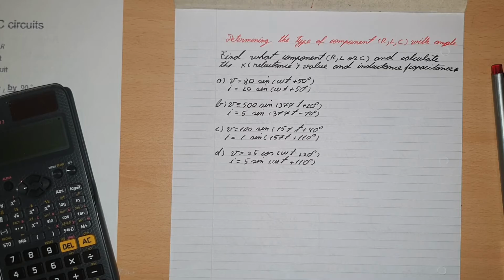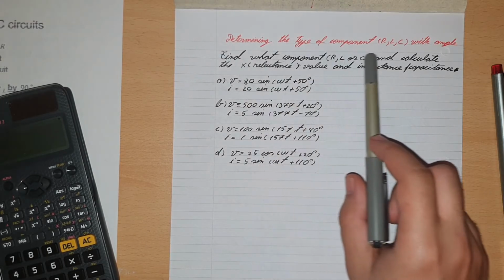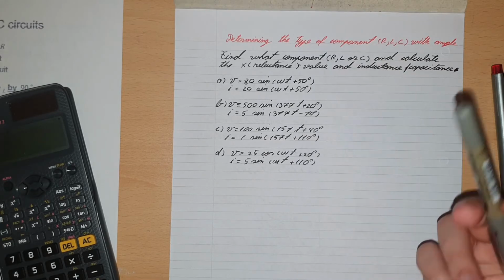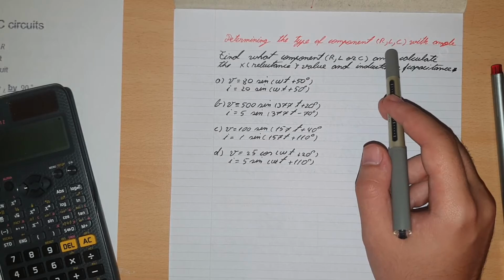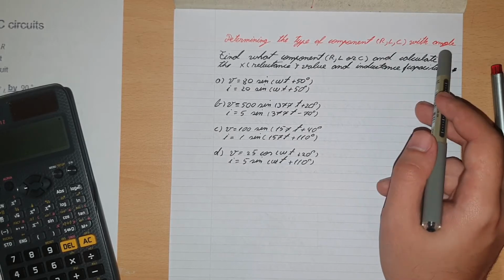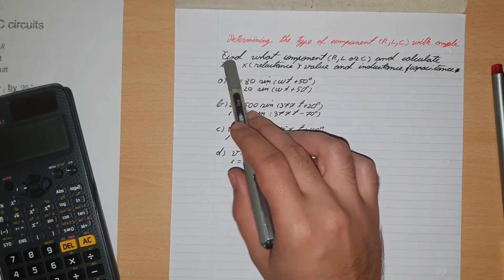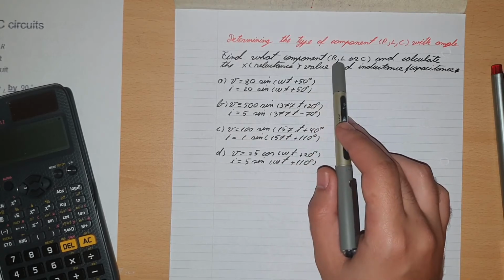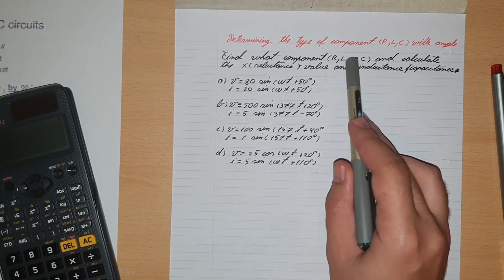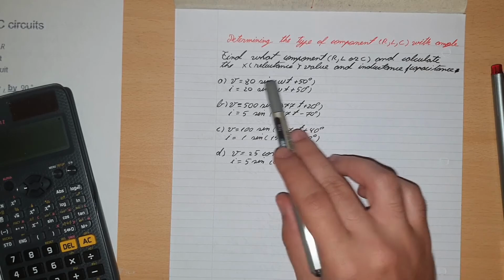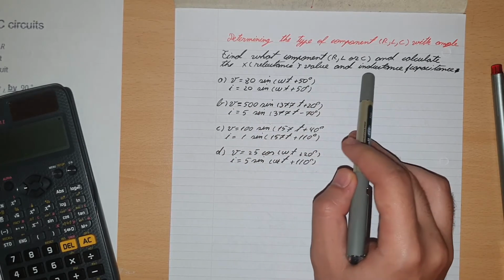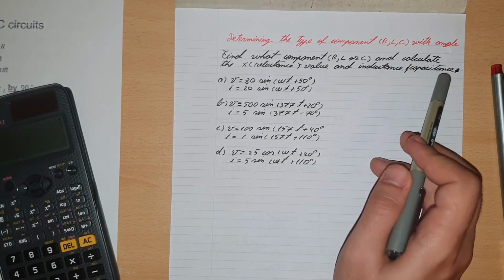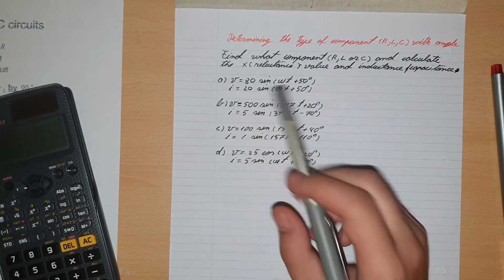Alright, so let's do a bit of a fun exercise now, which is to determine the type of component, if it's RL or not. If it's a resistor, an inductor or a capacitor, by using the angles. Find that component, resistor, inductor or capacitor, and calculate the reactance value and the inductance or capacitance.